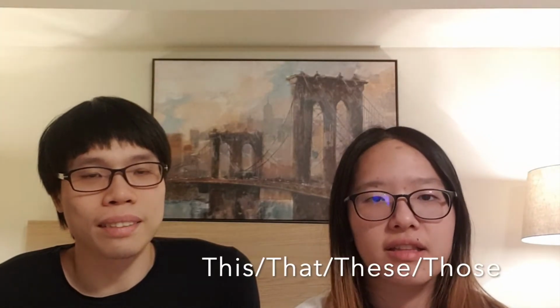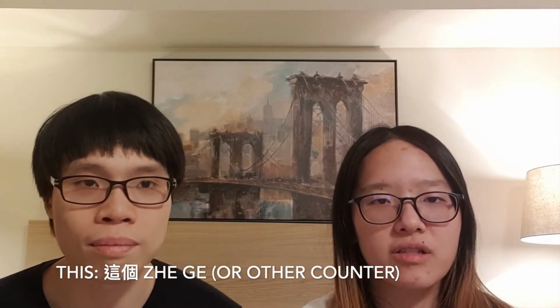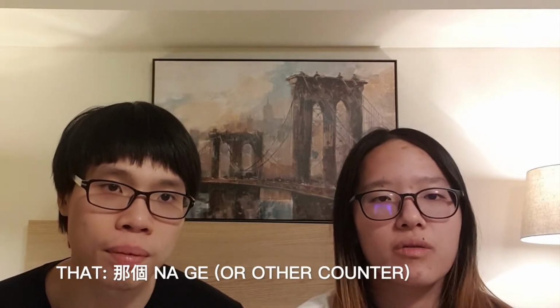So let's start with Mandarin first. First, we are going to talk about how to say these, those, and these, and that. So for the single forms, this is 这个 or 这 plus other counter. But don't worry, we will cover the counters in a separate lesson. Yep. So for now, the most common way is just to use 个. So 这个 and then that is 那个. For plural form, we say these, 这些, those, 那些.